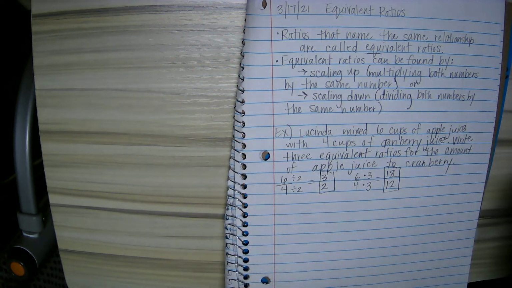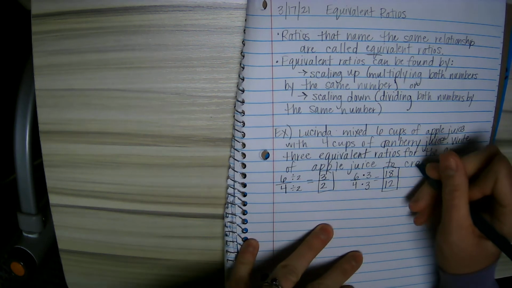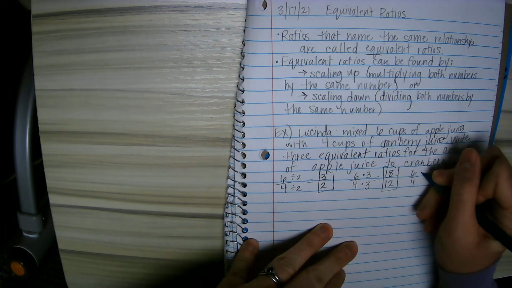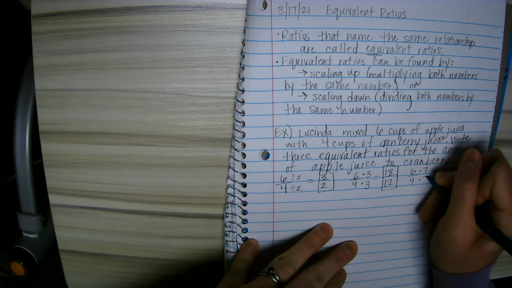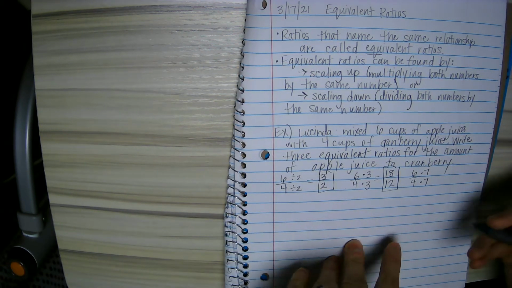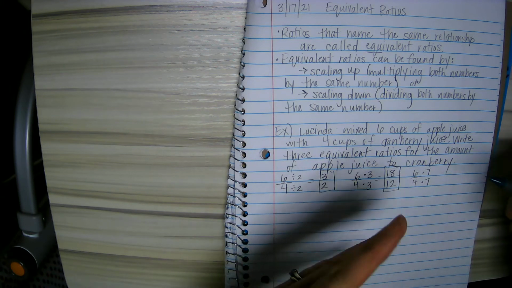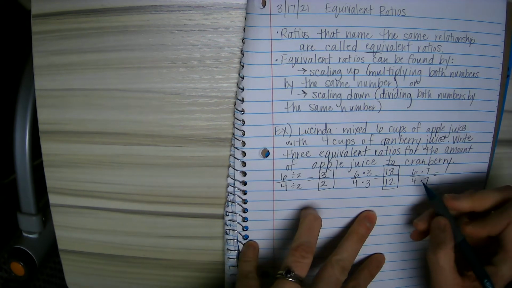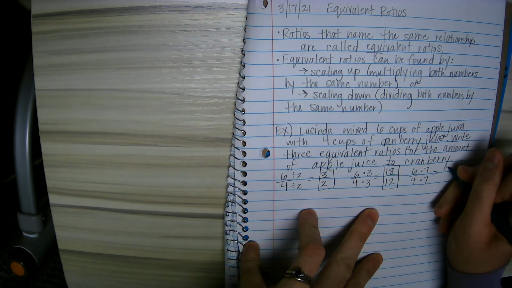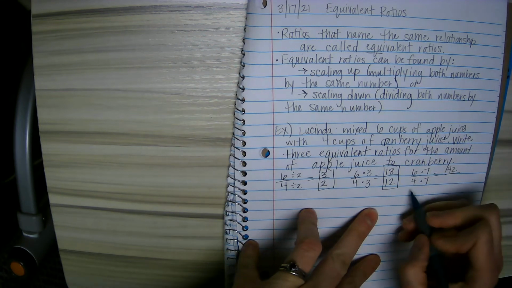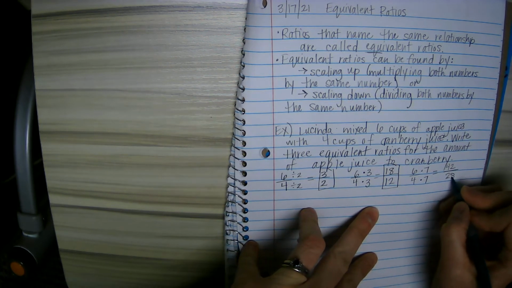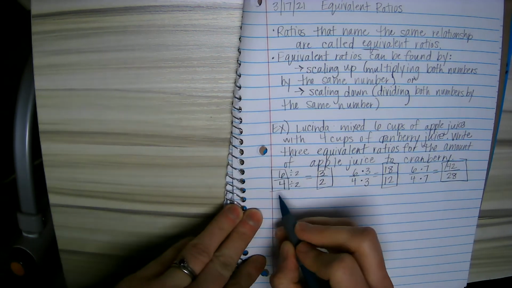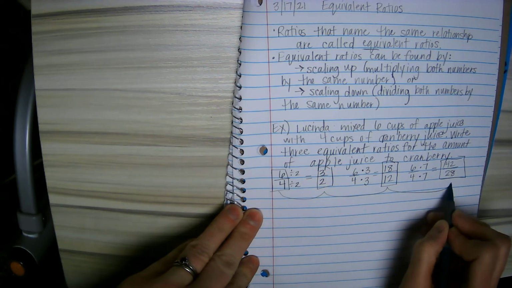What if you were inviting the whole neighborhood over and you wanted to scale up that juice quite a bit? Maybe you could multiply by like 7. I was going to say quadruple, but that would be 4 times. I don't know what the word would be for 7 times. So here, 6 times 7 is 42. 4 times 7 is 28. So all of these, including the original, were equivalent ratios.